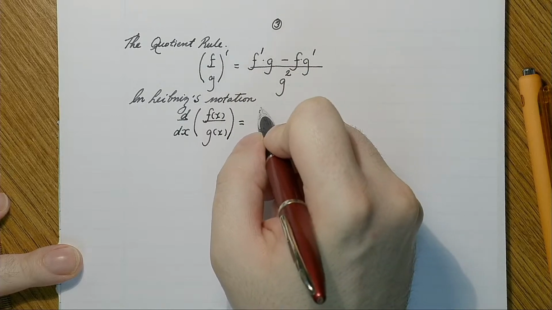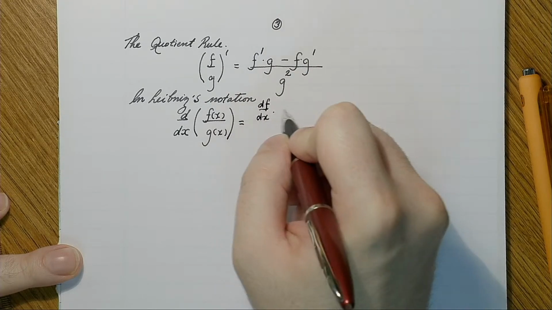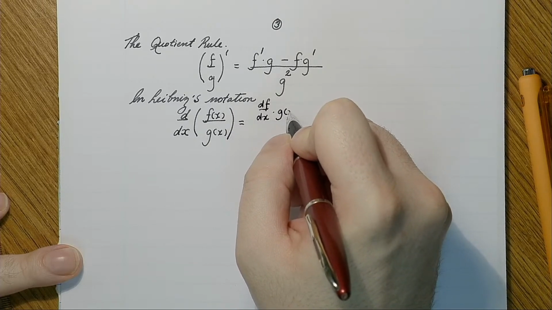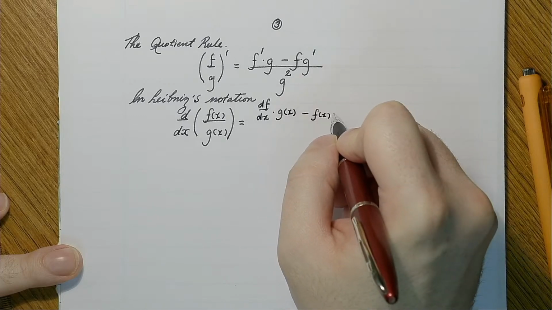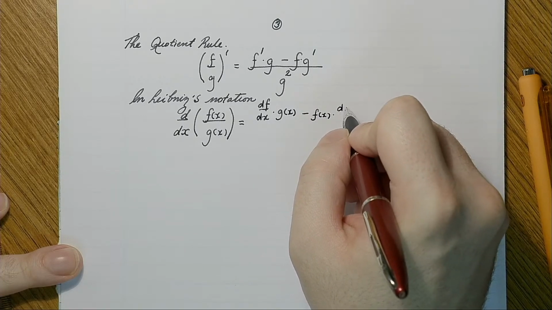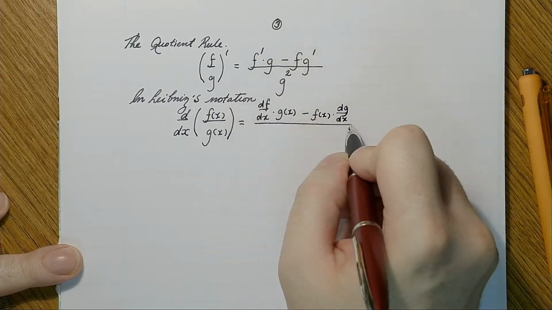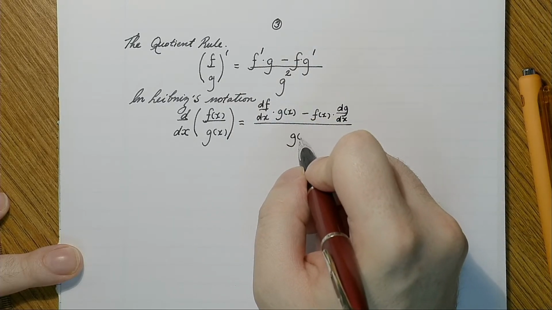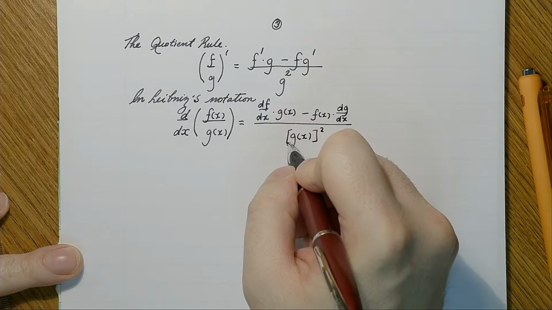So again, it's the derivative of the top function times the bottom function minus the top function times the derivative of the bottom function, all divided by the bottom function squared.